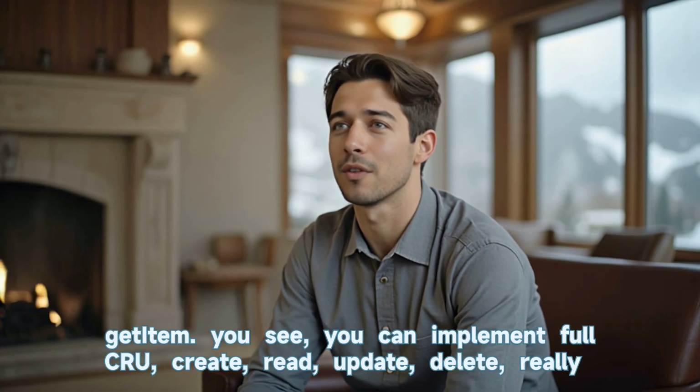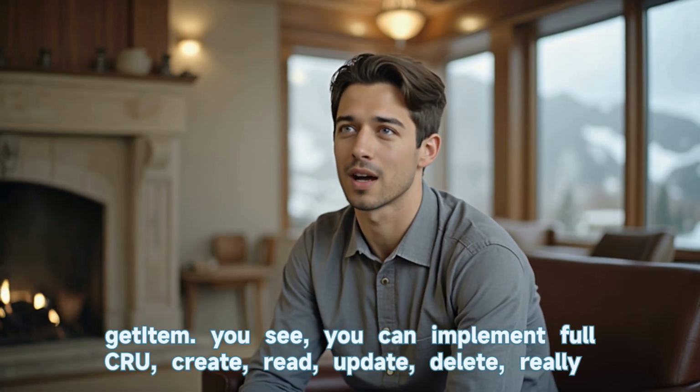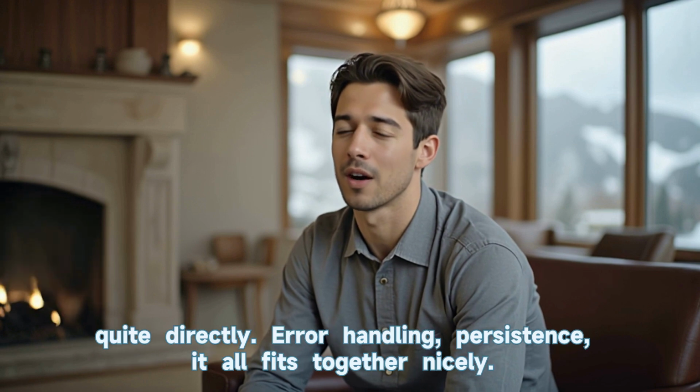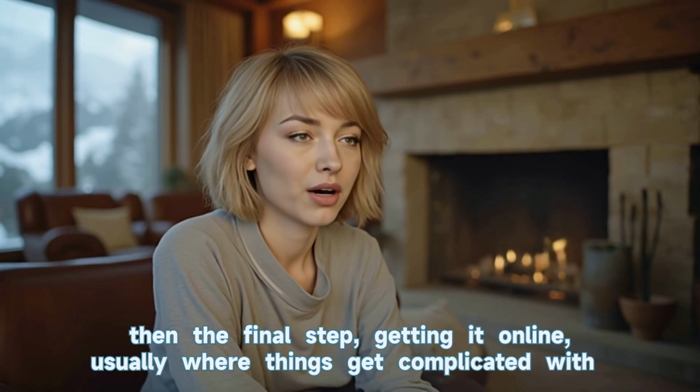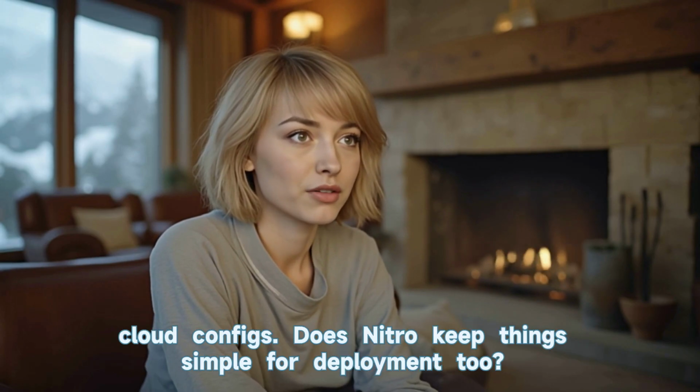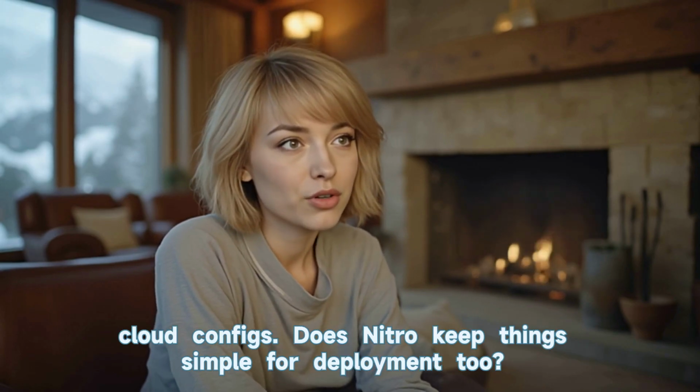So you see, you can implement full CRUD, create, read, update, delete, really quite directly. Error handling, persistence, it all fits together nicely. And then the final step, getting it online. Usually where things get complicated with cloud configs, does Nitro keep things simple for deployment too?